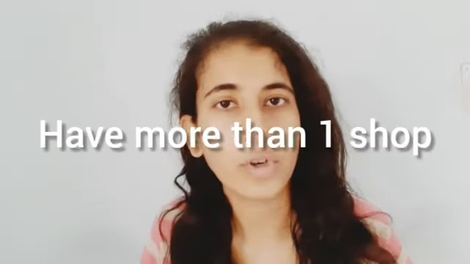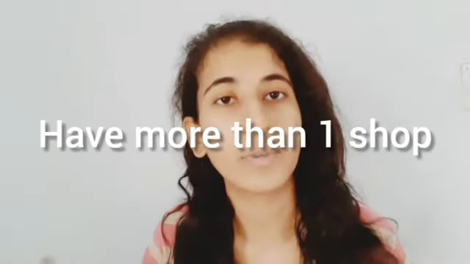So the first thing I can tell you is, have more than one shop. If you can get approval for more than one shop, then that's great. You could have multiple different varieties of products selling on Creative Fabrica. Like one of my shops is selling one kind of graphic work, another one is selling another kind of graphic work. So that is the first thing.